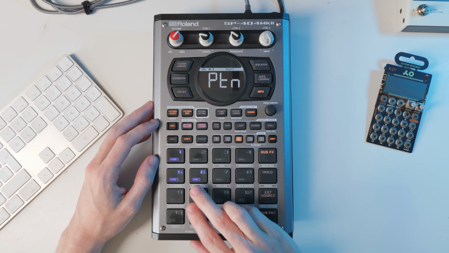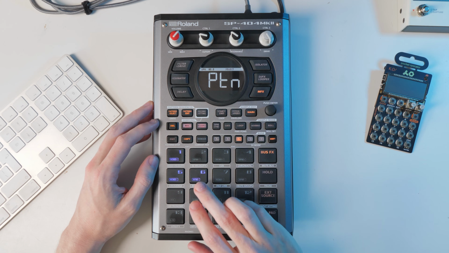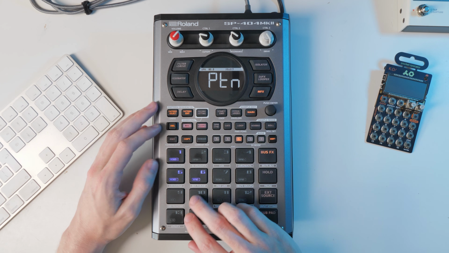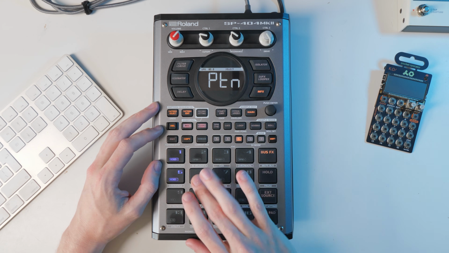I've got this loop here that I've been working on, and I treated the sample with the chroma console, and I think this is sounding really nice. Check this loop out.